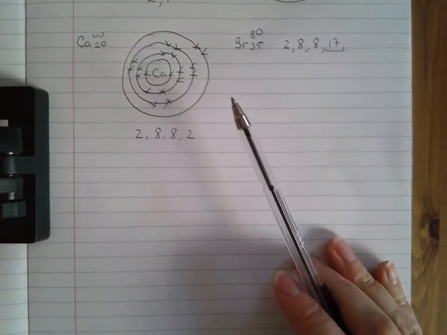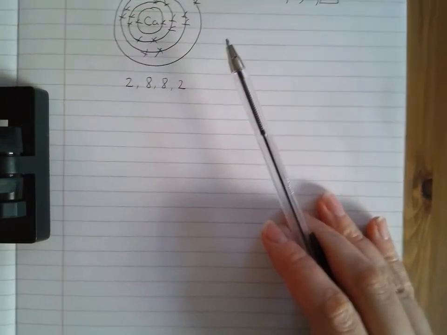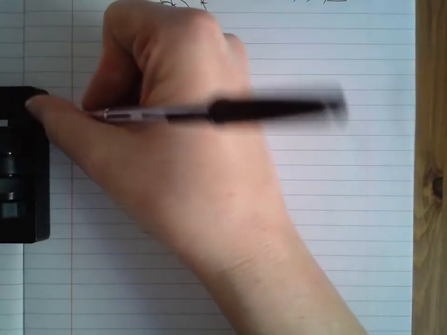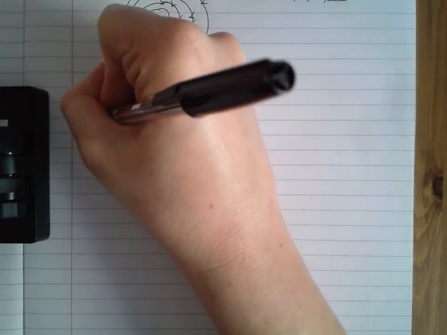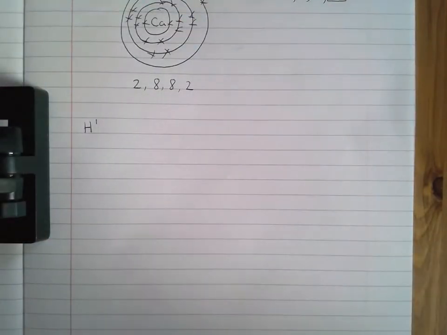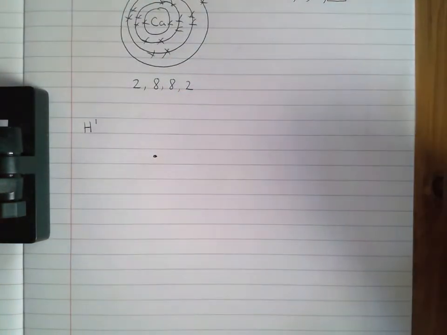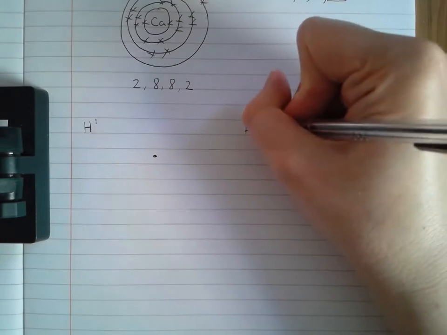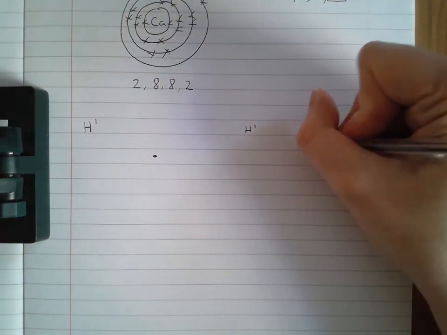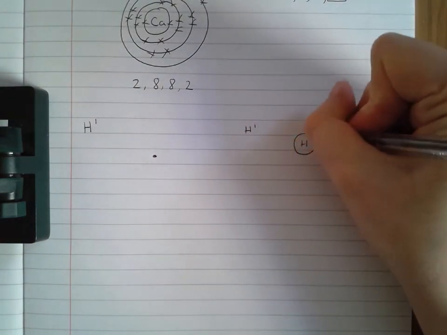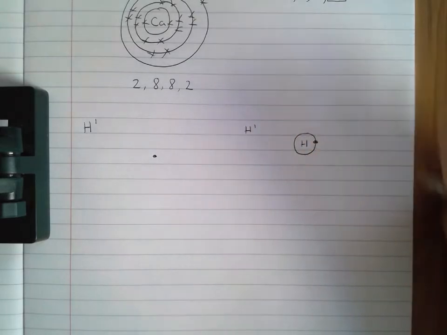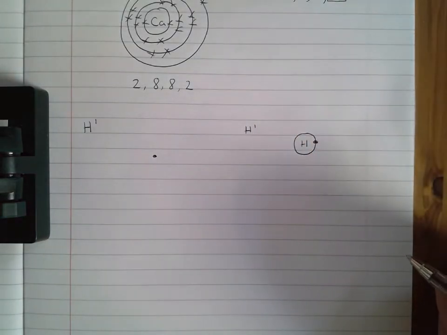If we look at the orbital model, I'm going to do it just for hydrogen first. Hydrogen only has one electron. I'll draw a little black dot here in the center to be my nucleus. If I were to draw the GCSE model, I would draw my hydrogen in the center and I would draw one electron in the first shell surrounding hydrogen.